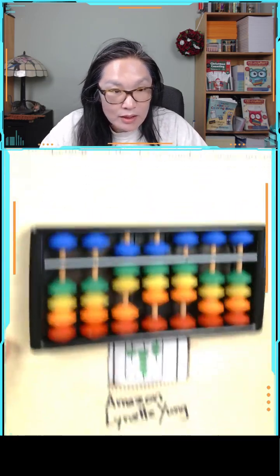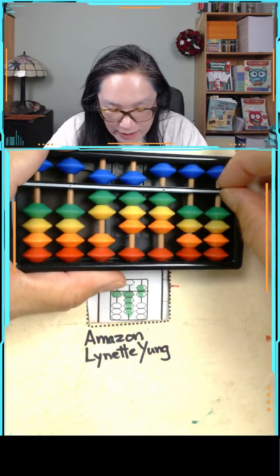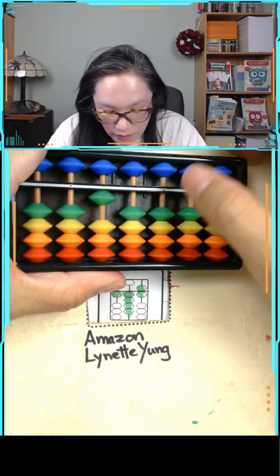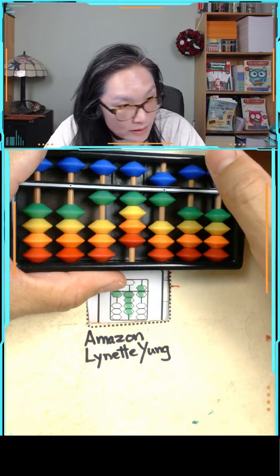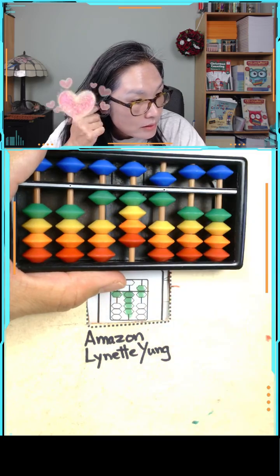So we have our next number. What number do we think that is? We have our hundreds, we have our tens, and we have our ones. What number do we think that is?